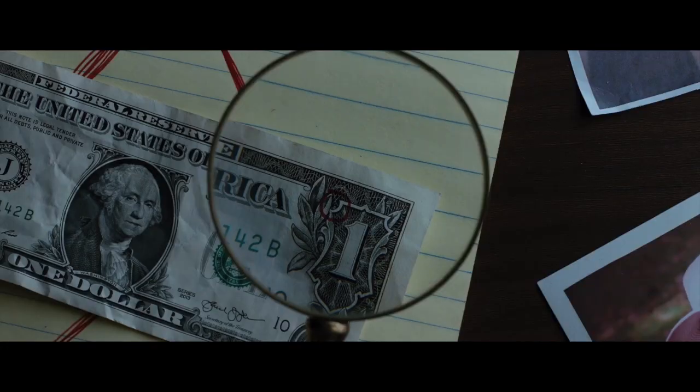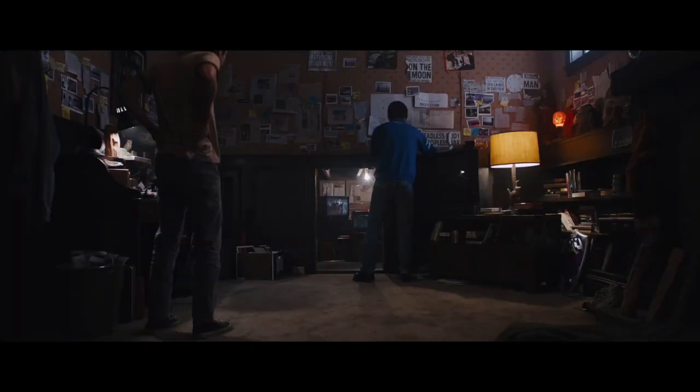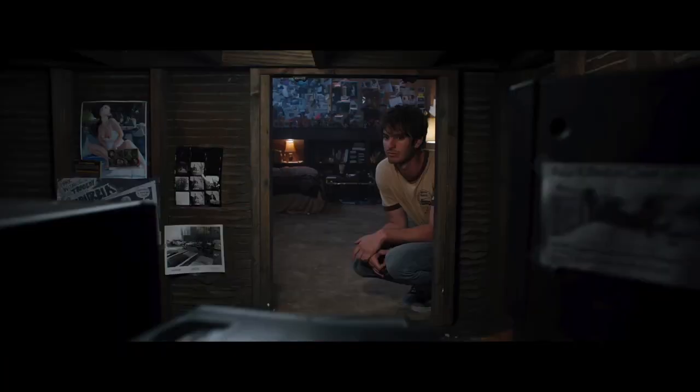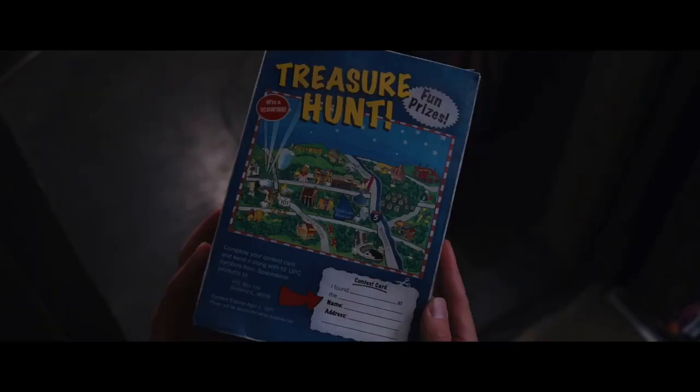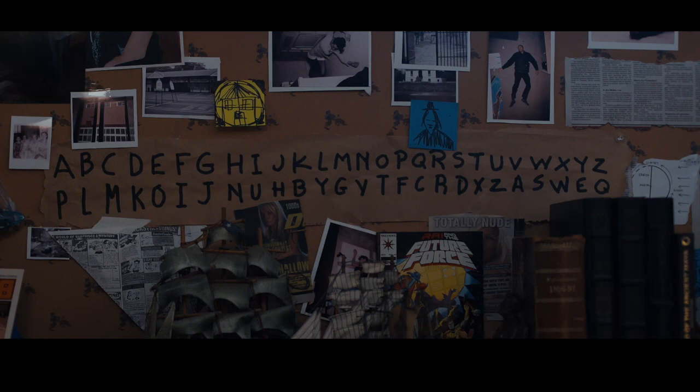He says the owl's kiss has something to do with everything. He shows Sam the owl on the dollar bill. Comic Man shows him his secret room and a cereal box with a treasure hunt. The Comic Man says the map is the key to solving the mystery. In the Comic Man's house is an alphabet.